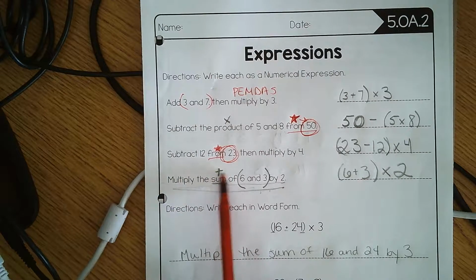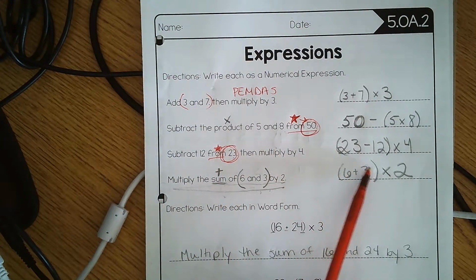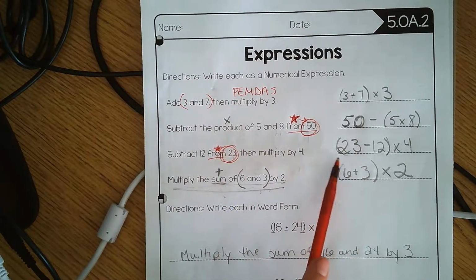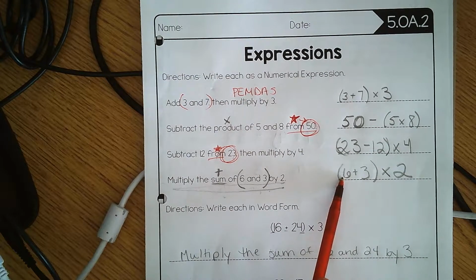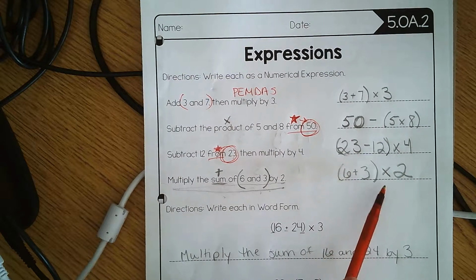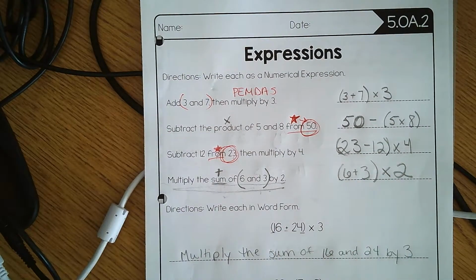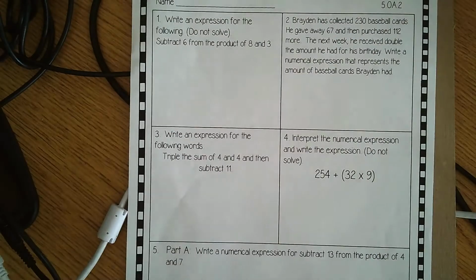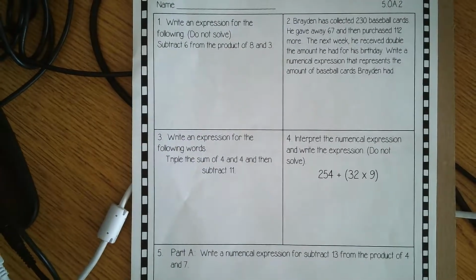We're looking at this answer word, the sum, and using that first. Parentheses mean we're doing it first, so we put parentheses around it. The sum of 6 and 3 times 2. All right, so if we take a look at our homework here, some of these problems are a little tricky.